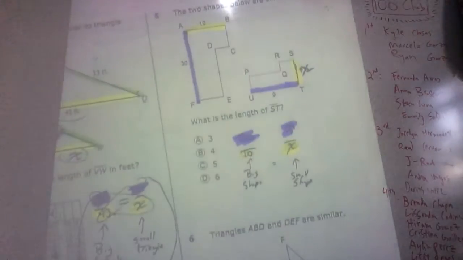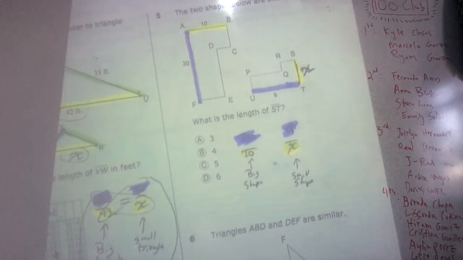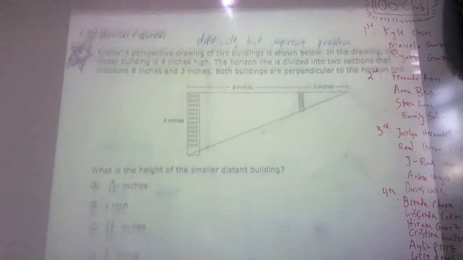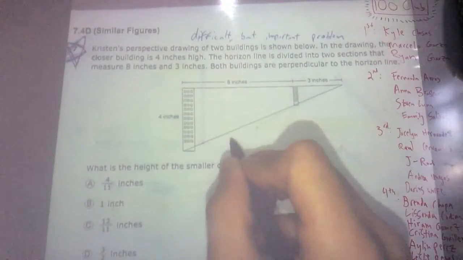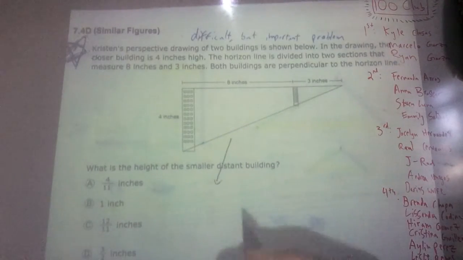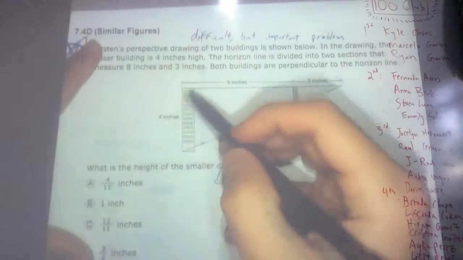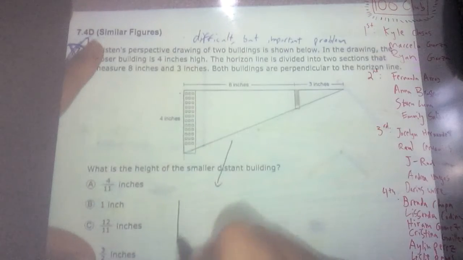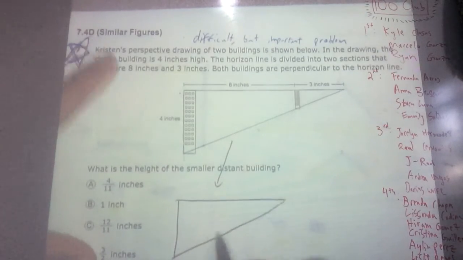Now I want to go to a few problems here. Well, this one here, label your sides. We're going to be solving for DE. For this problem, it's a very important problem. What I suggest is to break this into two triangles. Now, there's this big triangle, and I think it's going to be helpful if you break it out of the shape.